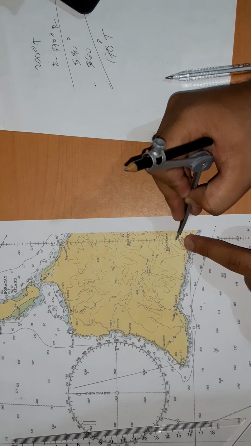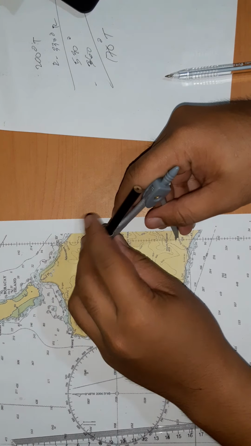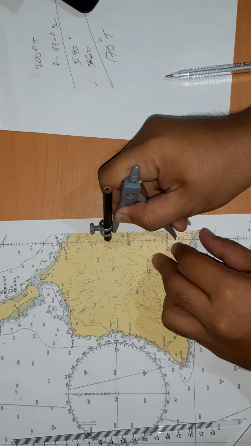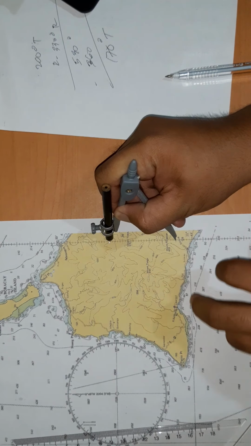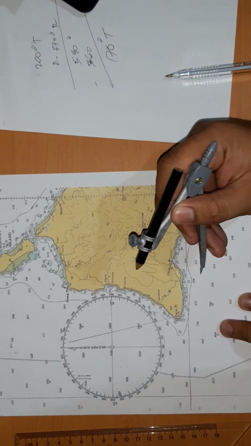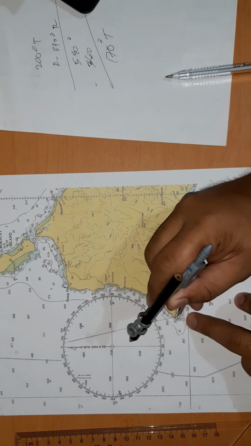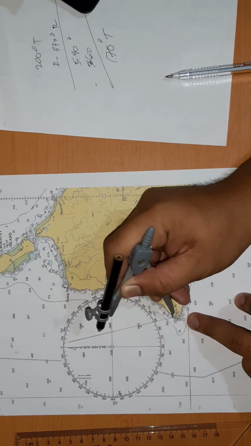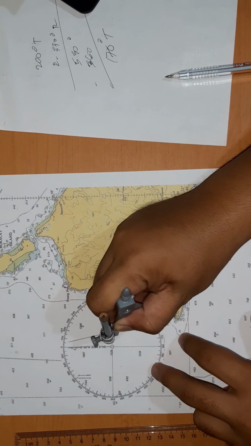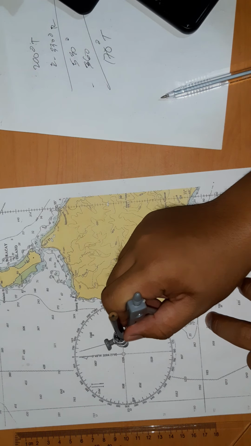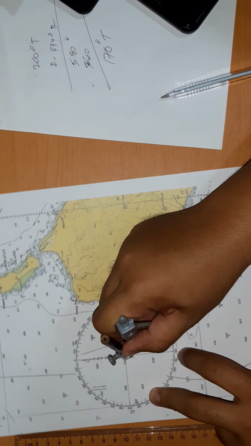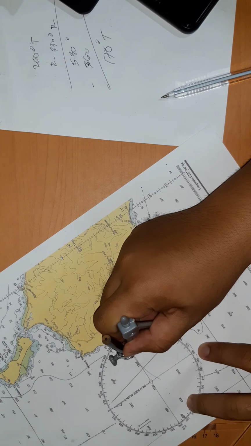So I'm going to put a mark to have the perfect location of the nautical miles. I'm going to put a fixed position on the true bearing we have right here, and we are going to put a circle to have a fixed position.